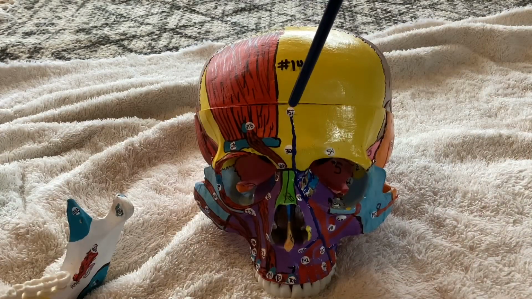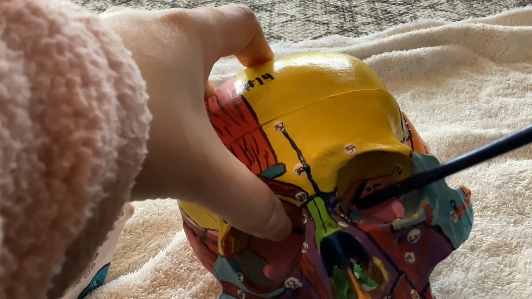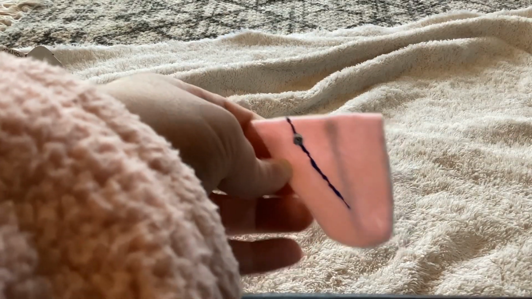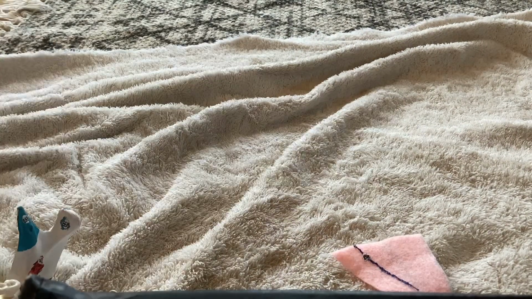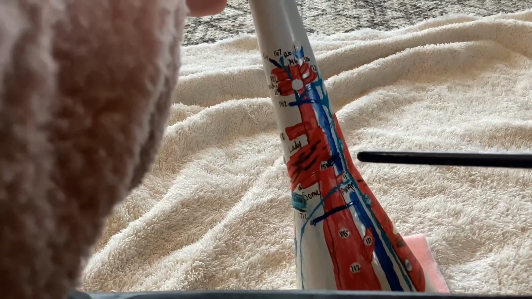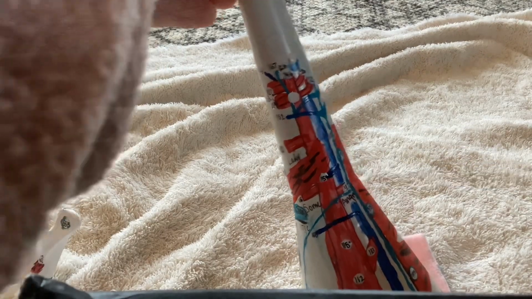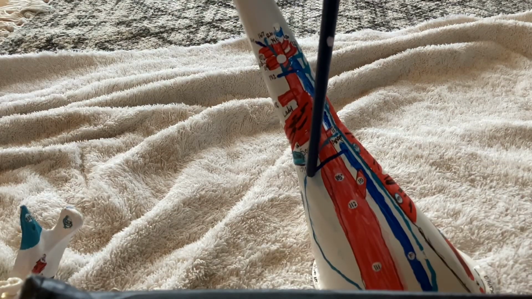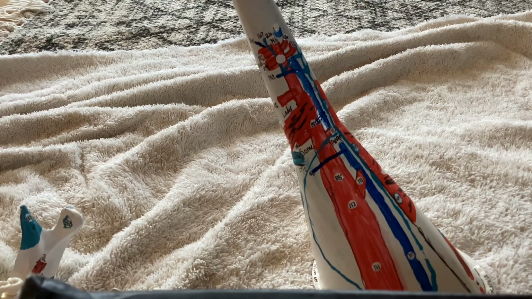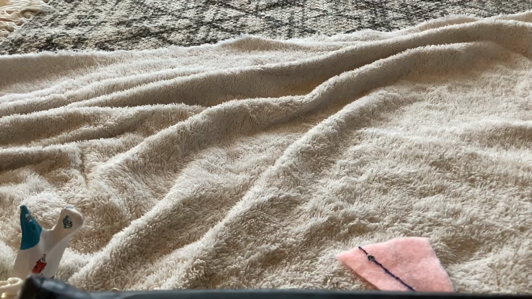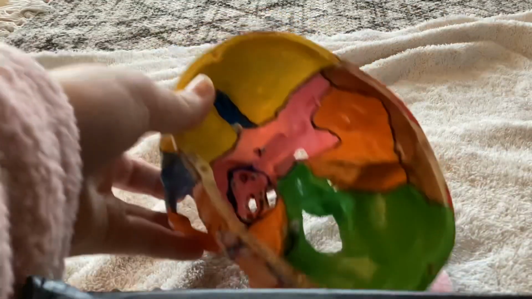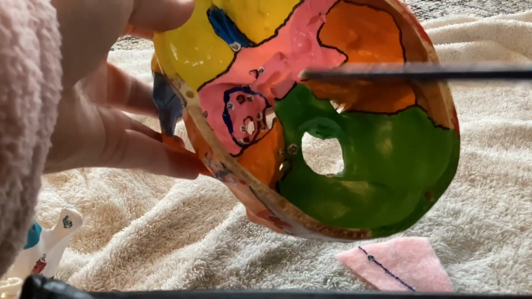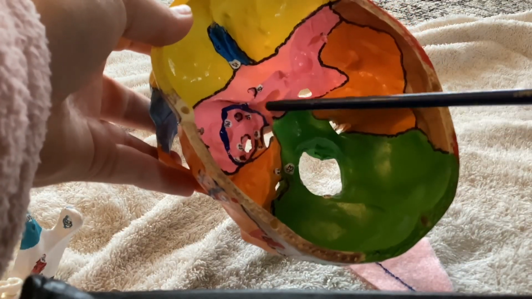157, the supraorbital vein. 158, the ophthalmic veins. 159 on the tongue, the lingual vein, also seen on the neck here. 160, the superior thyroid vein. 161, the cavernous venous sinus, seen right there.